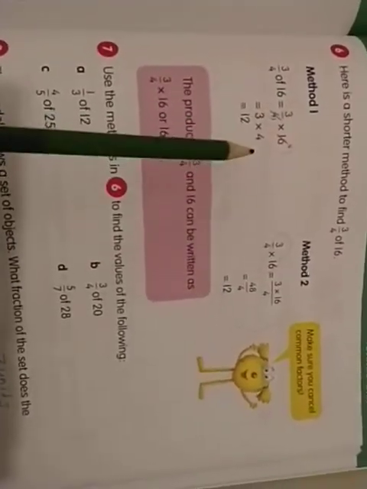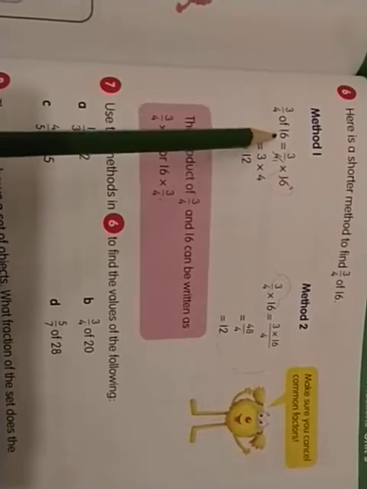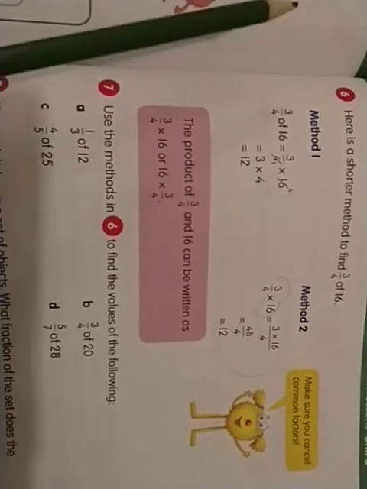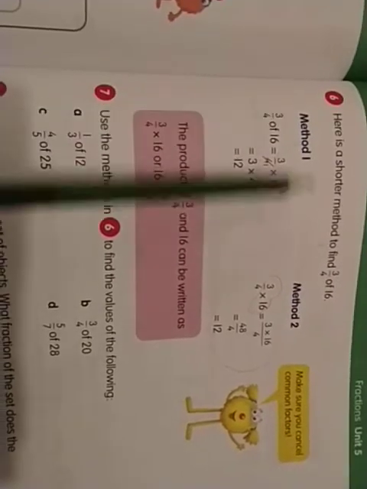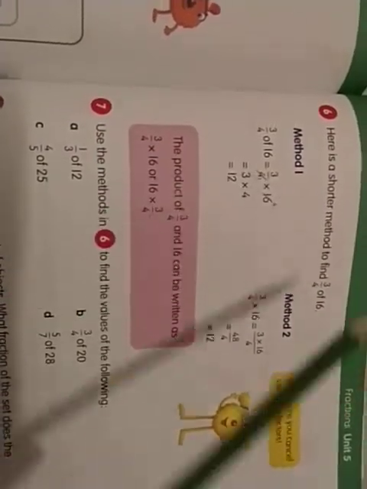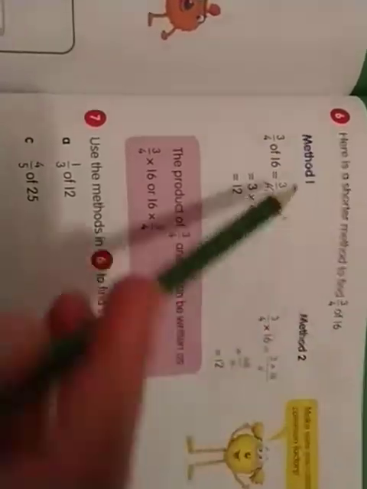And on the next page, page 107, yesterday we finished with how I can find the fraction of a set. How can I find how many is 3/4 of 16? How many cups do I have if I know that I have 3/4 of 16? So in method 1, you'll see here how to find it.